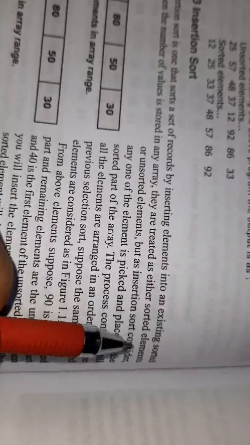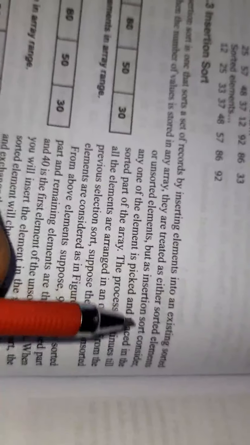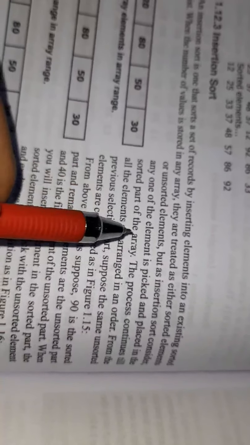When a number of values are stored in an array, they are treated as either sorted elements or unsorted elements. In insertion sort, any one of the elements, this one here, is picked and placed in the sorted part of the array.